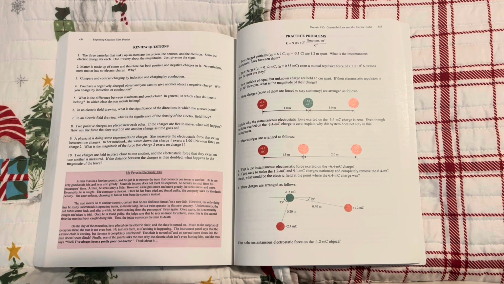Number 2, matter is made up of atoms and therefore has both positive and negative charges in it. Nevertheless, most matter has no electric charge. Why? Well, even though matter has electric charges, most matter has an equal number of both positive and negative, right? And so because they have an equal number of both positive and negative charges, they cancel each other out. And so therefore, they have no net electric charge, okay? They're electrically neutral.